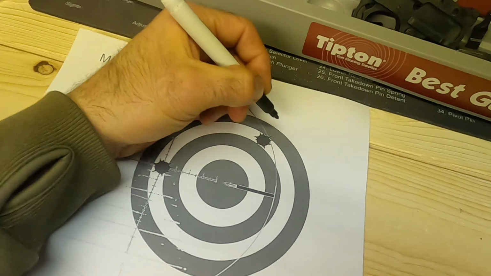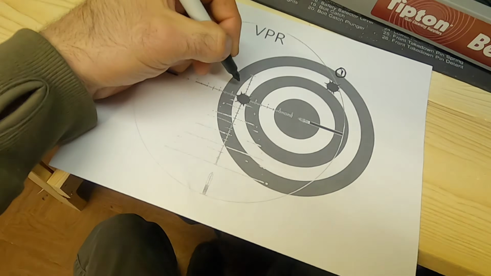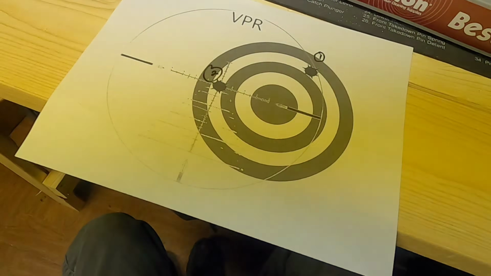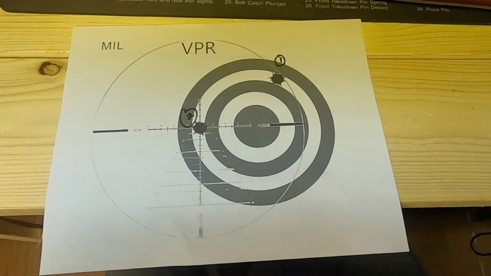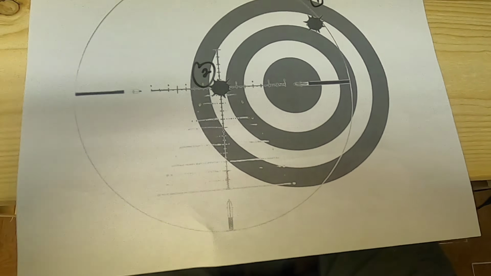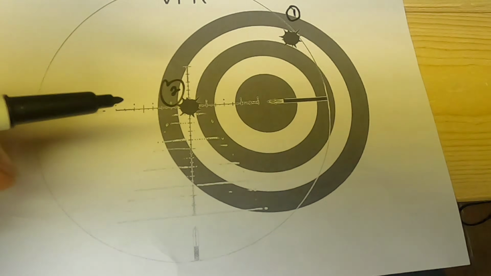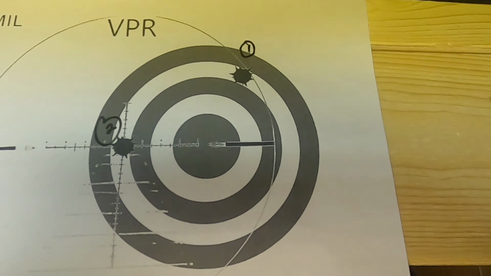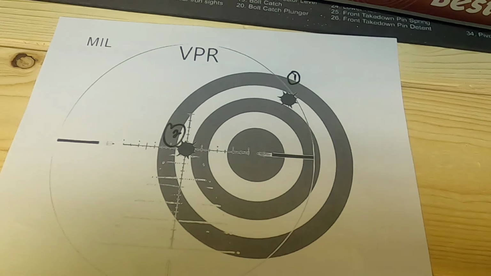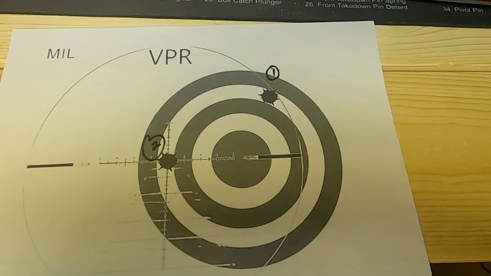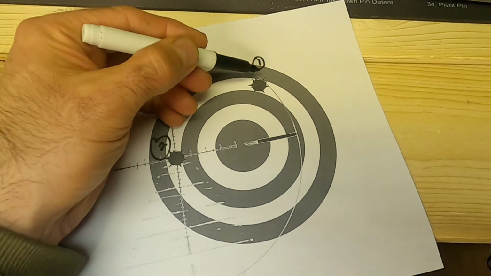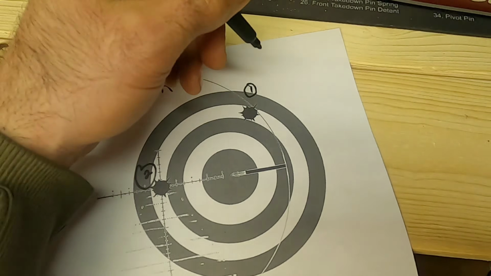Well, here are the two shots. We're going to call this shot 1. We're going to call this shot 2. Now, my printer didn't do a real good job of being able to print off the numbers on the reticle here. But let's see if you guys can look at this version and tell me what the holdovers would be for shot 1 and shot 2.